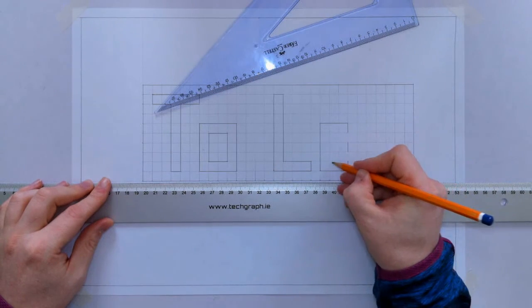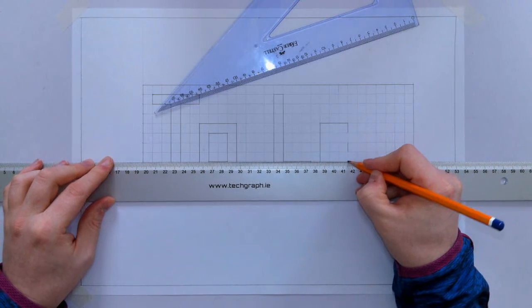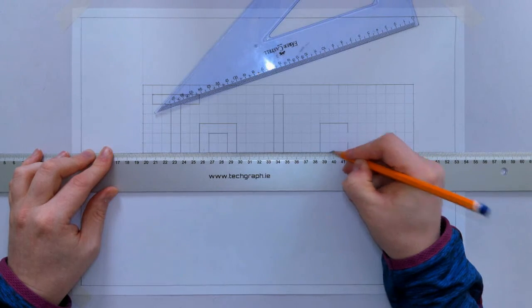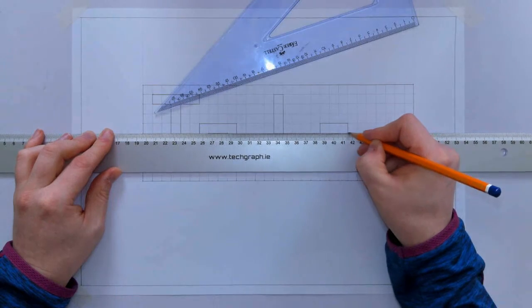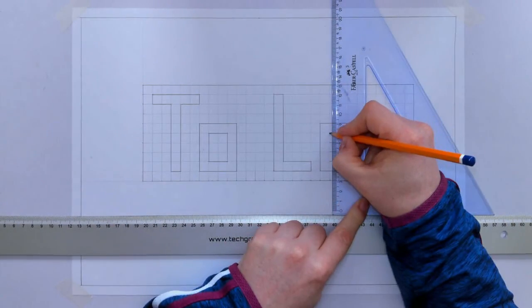Now we've got the inside of the E goes into here. It doesn't go all the way back here. It needs to go to a space. From there to there. There to there. There to there. There to there. And just finish this off.